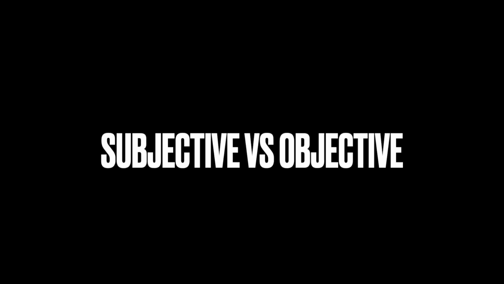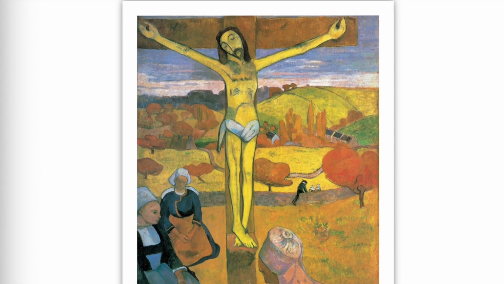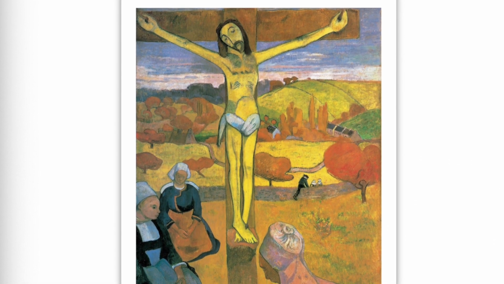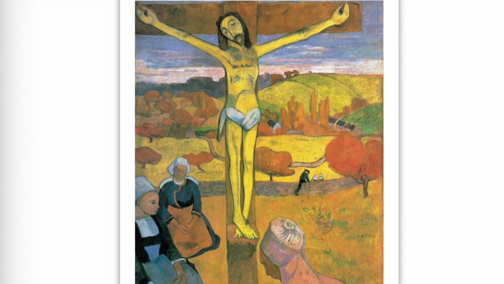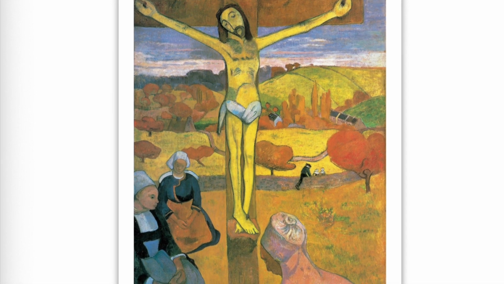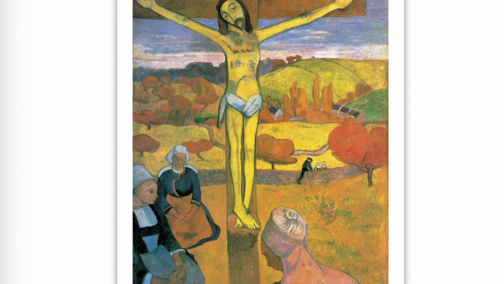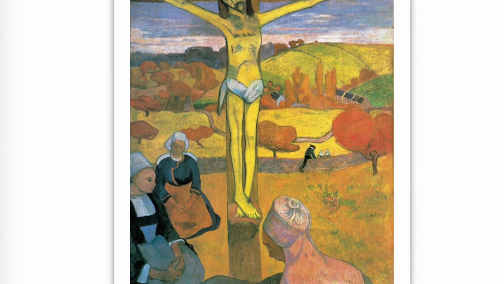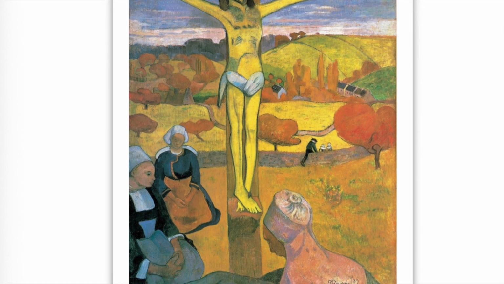Okay, quick lesson. Is art subjective or objective? Now let's start with this painting by Paul Gauguin. It's called The Yellow Christ, which is pretty self-explanatory. Now, do you like this painting? Yes or no? If you answer yes, then that is a subjective answer. If you answer no, then that is a subjective answer.